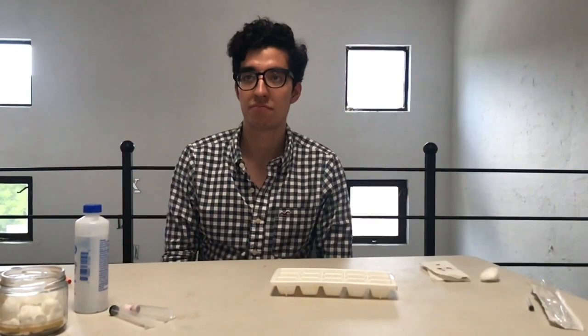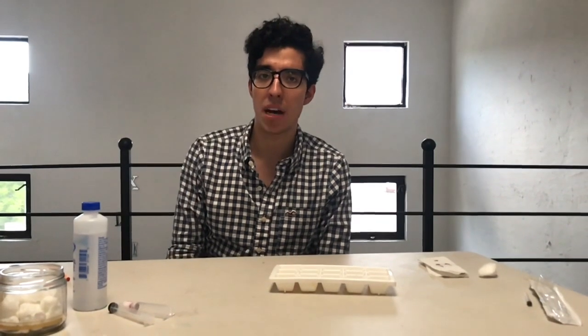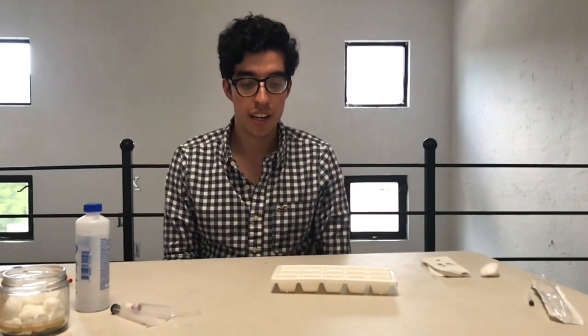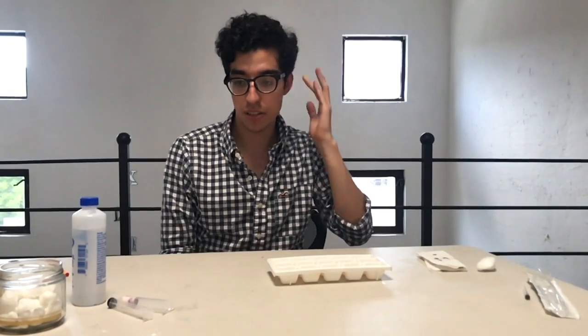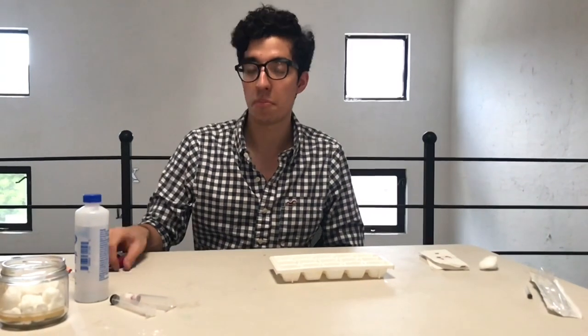Well, this is the technique of column chromatography. As you see, it's an easy way to extract and isolate some compounds of a mixture. I didn't extract a lot of colors because the colorant wasn't powerful.